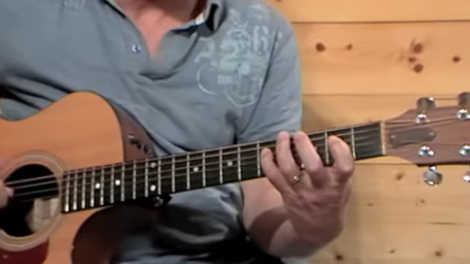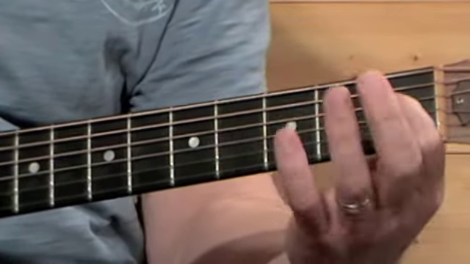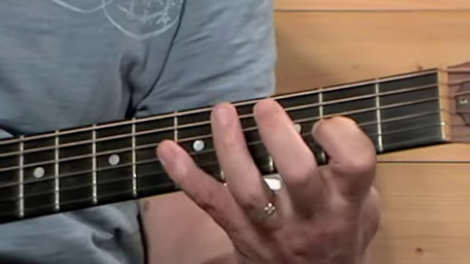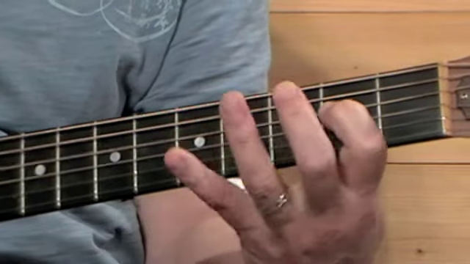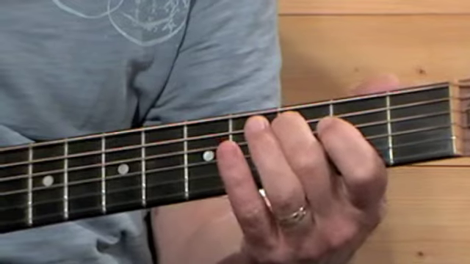As also explored in the pentatonic theory lesson, we can add just one note to the major pentatonic scale to get the country scale. So here's our major pentatonic. If we add in the flat 3rd note, which is here, we get our country scale.